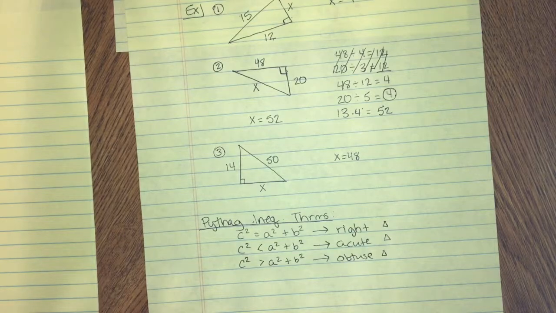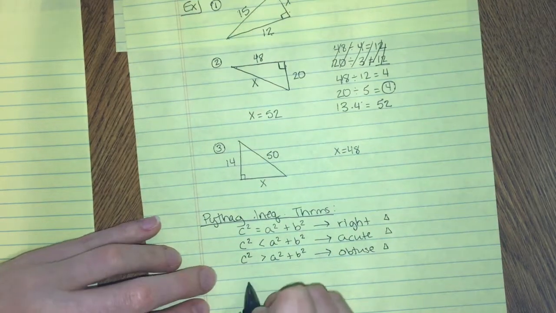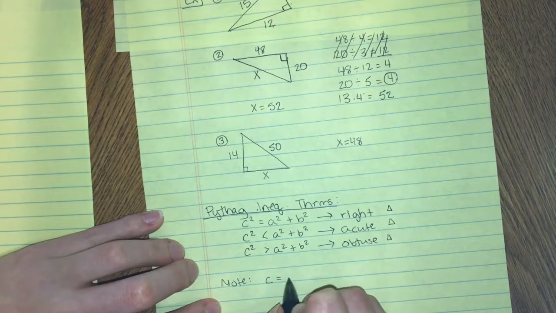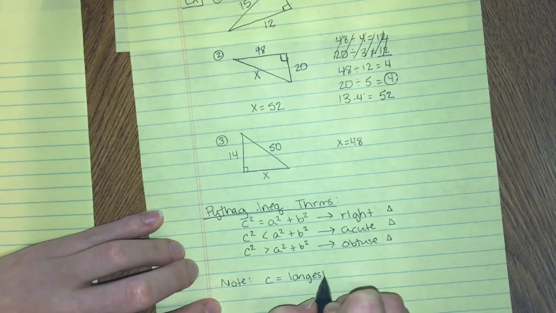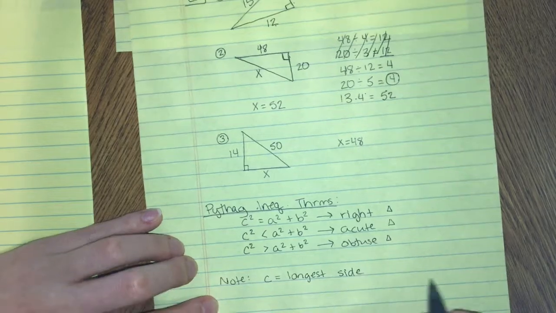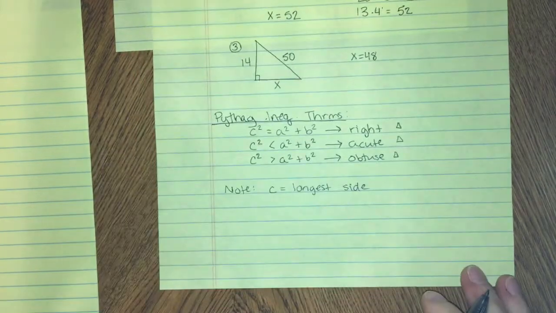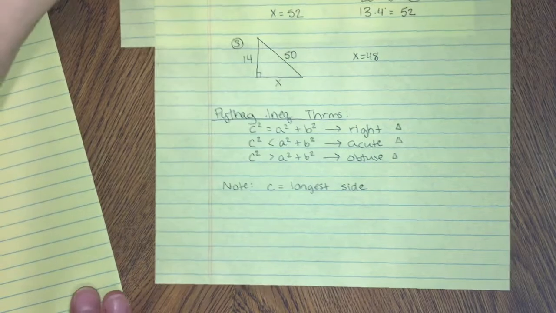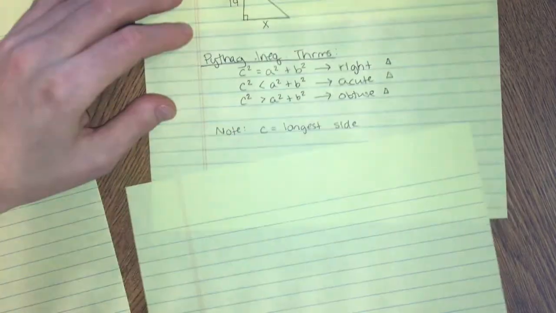So one thing we have to note here is that c is equal to the longest side every time. And after that, everything else kind of falls into place. So let's look at a couple examples of this. I'm going to shove these papers up and give us some space.